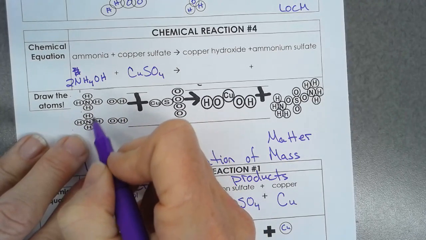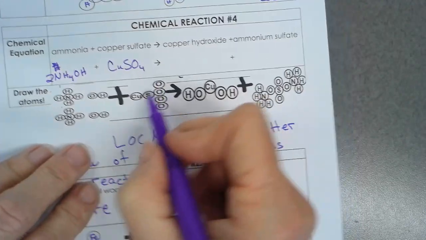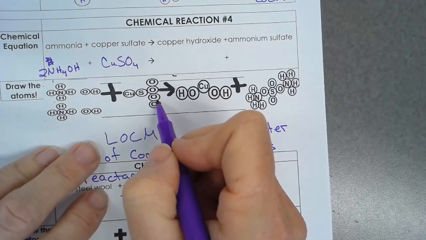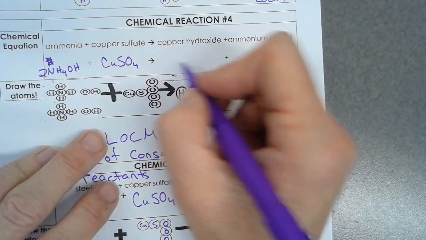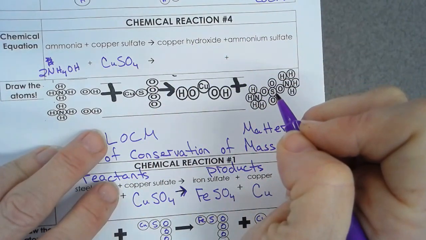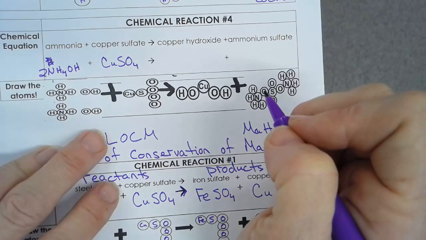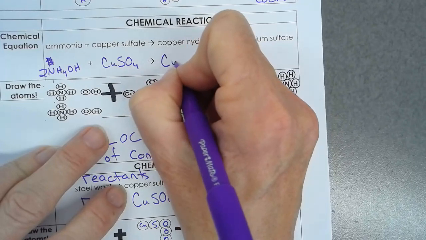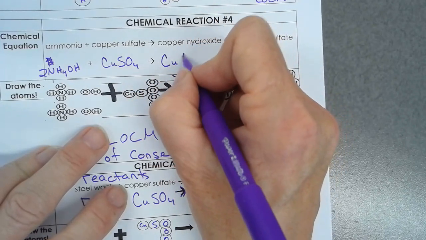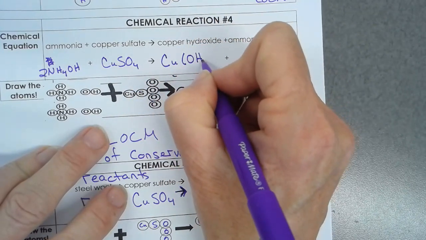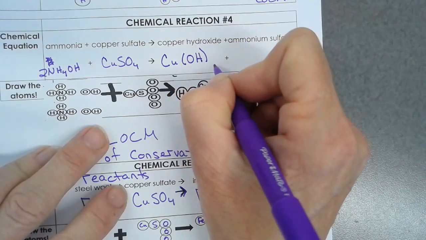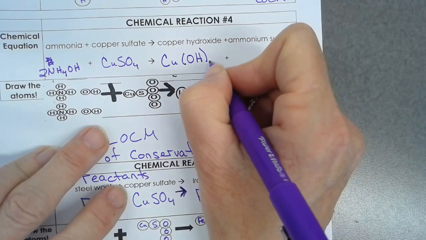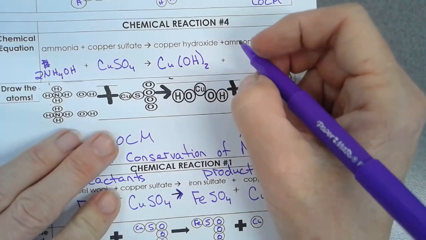NH4OH and NH4OH, plus my copper sulfate. And now this gives me something a little more complicated. This is the way you're going to write it: Cu, don't worry about it. You're never going to have to do it this complicated in 8th grade. OH2, the subscript is out.